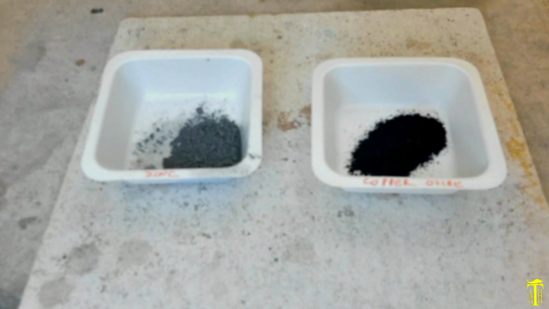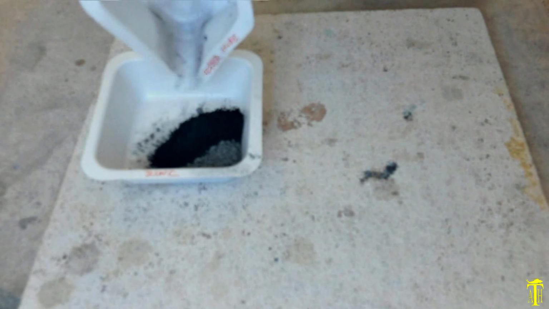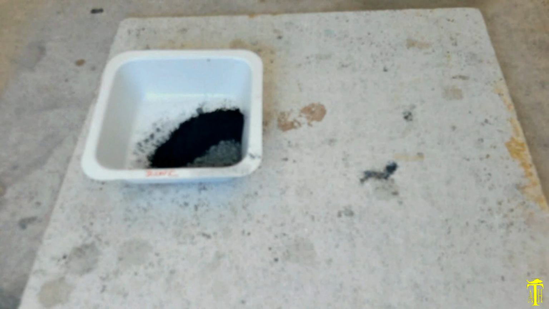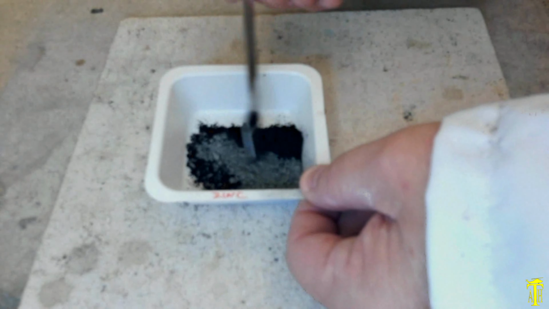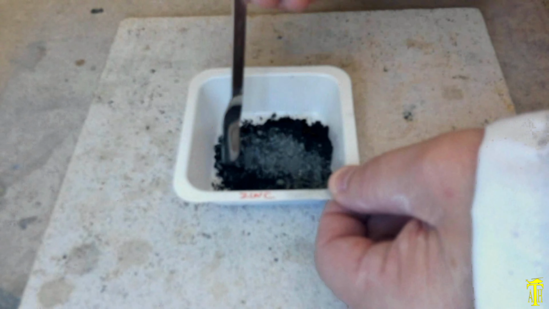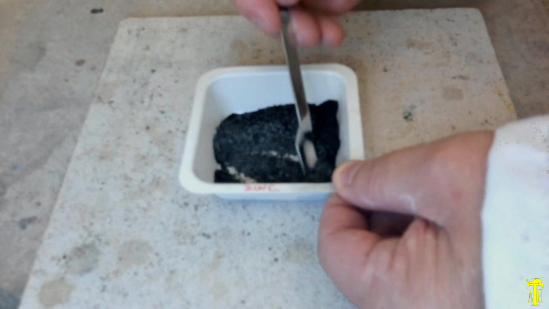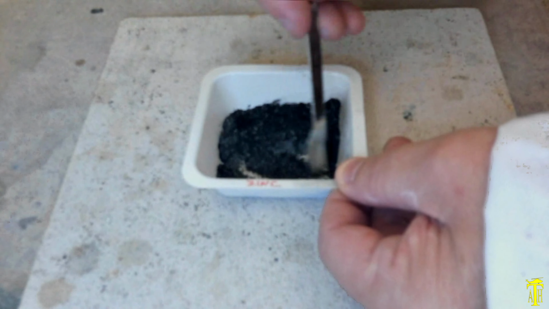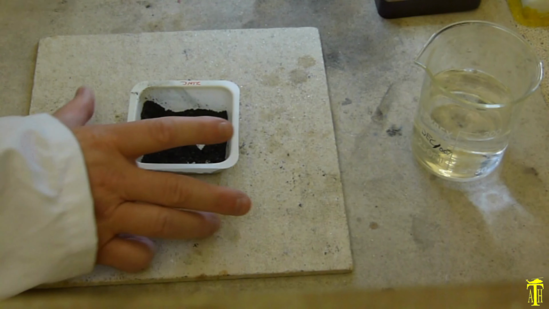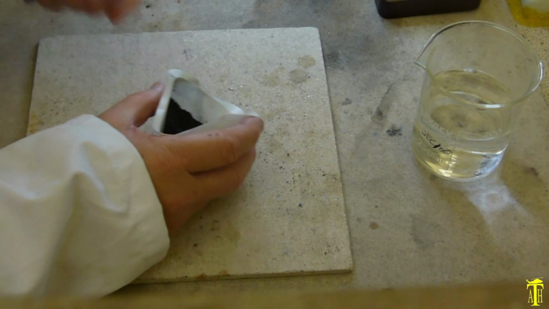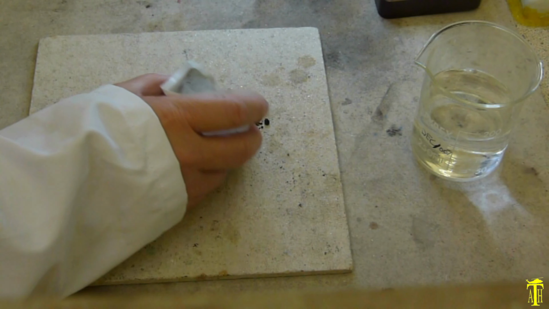On the left we have some powdered zinc metal, and I'm adding to that some copper oxide. Both are in powder form, as that increases the surface area and therefore increases the speed of reaction. So just making sure that they're thoroughly mixed in order for them to react with one another and compete for the oxygen in the copper oxide. So we're now just spreading these out on a heat-proof mat.